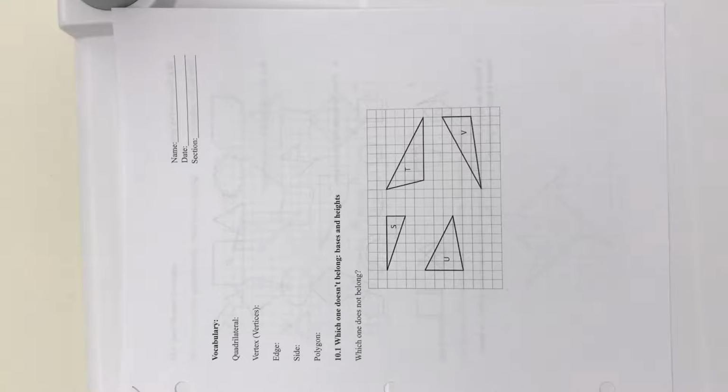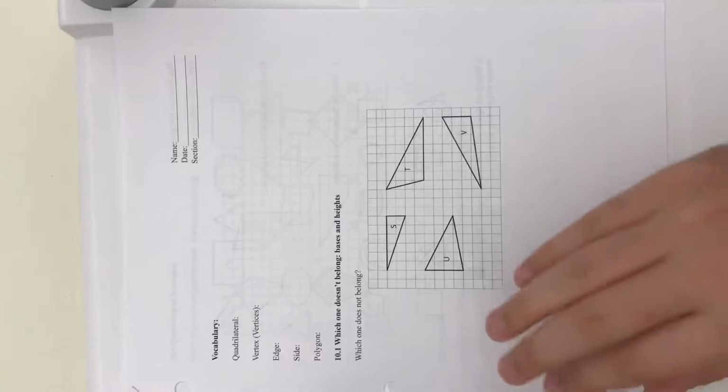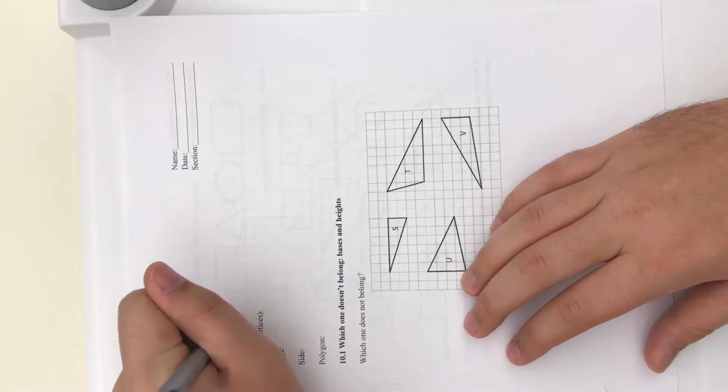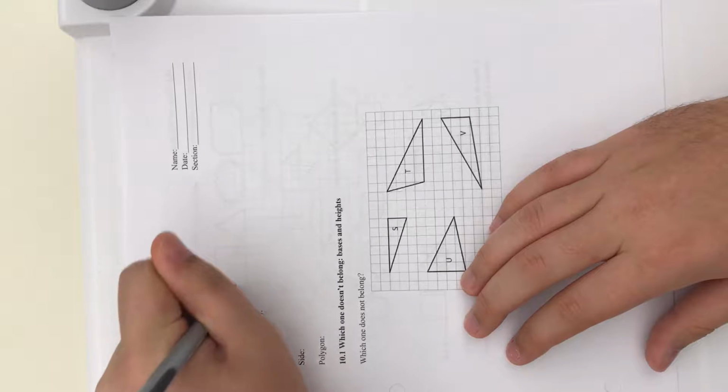All right, friends, so yesterday we talked about polygons, and we started by talking about the vocabulary associated with the polygons that we're going to need to know as we move into polyhedrons. So first is a quadrilateral. A quadrilateral is a four-sided polygon.